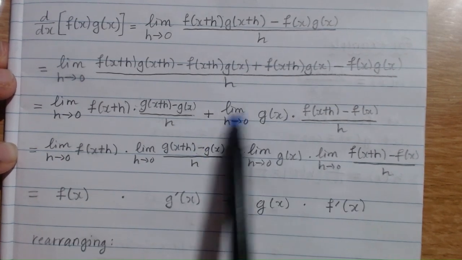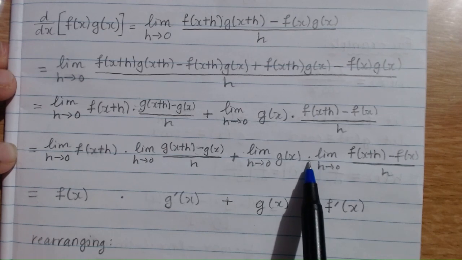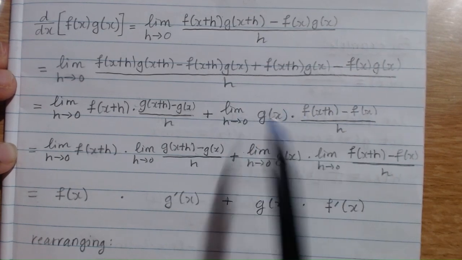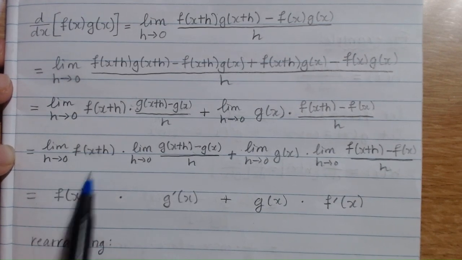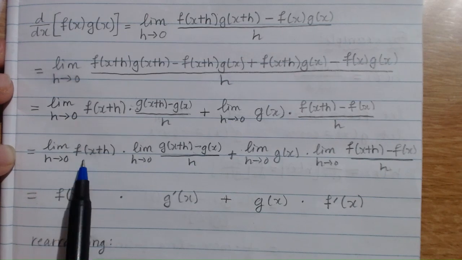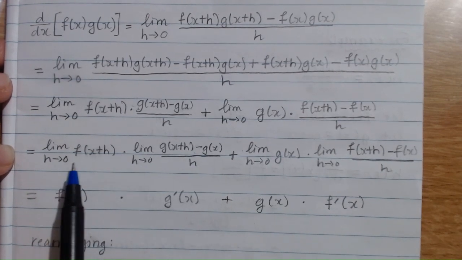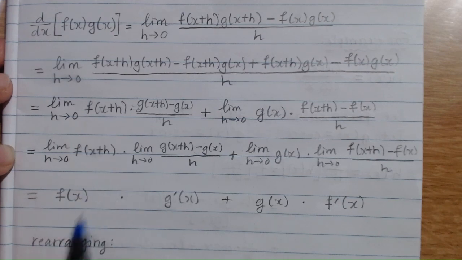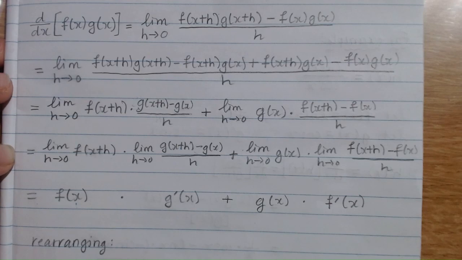And similarly, I'm doing the same thing here, taking out the g of x, putting it in its own limit, and we're taking the product of those two limits, which is the same as this expression here. All right, so now we can evaluate these limits. Let's evaluate this first limit, the limit as h approaches 0 of f of x plus h. Here we can just substitute h as 0, and that will give us just f of x. So as h approaches 0, f of x plus h approaches f of x.